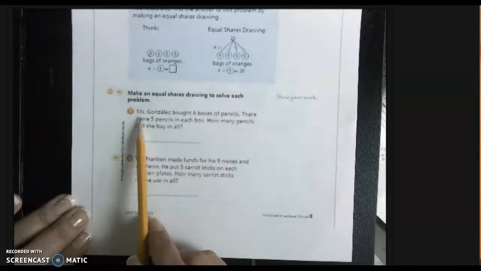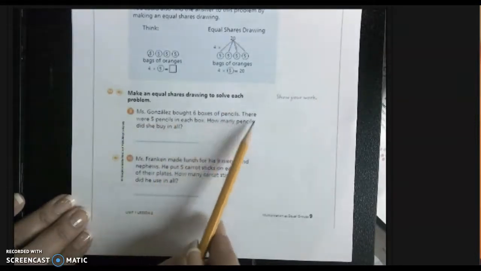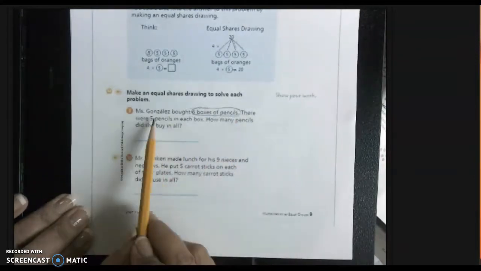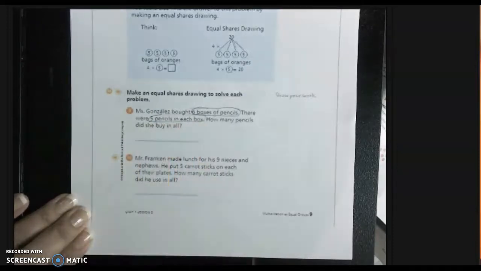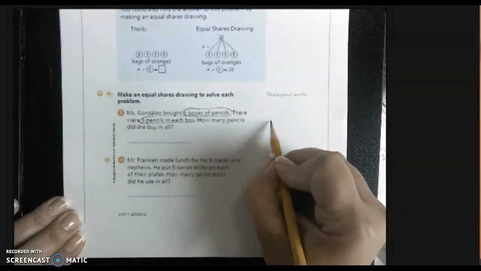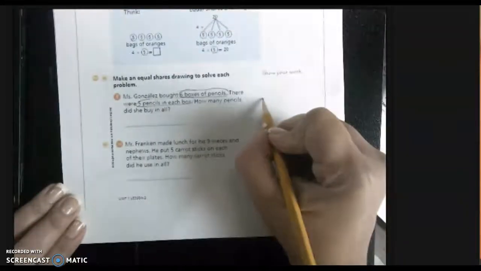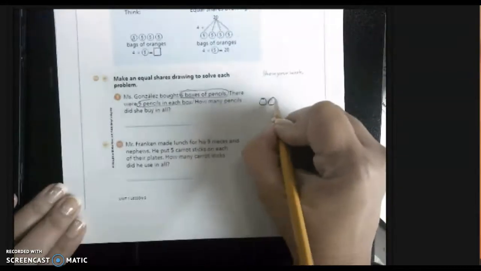We're going to make an equal share drawing to solve each problem. Mrs. Gonzalez bought 6 boxes of pencils. I'm going to circle that. That's an important thing to know. And 5 pencils in each box. How many pencils did she buy in all? So let's start out with circles. We're going to do small circles this time. Leave a little room at the top, because remember we needed to draw this in later. So we'll leave a little room at the top, but we'll put our circles here, and we needed 6 circles.